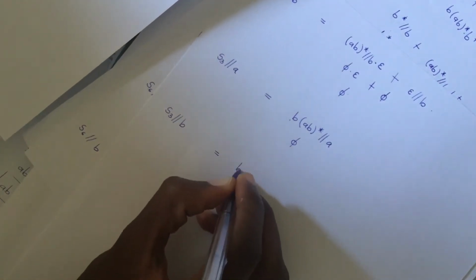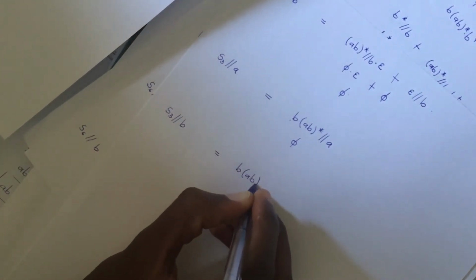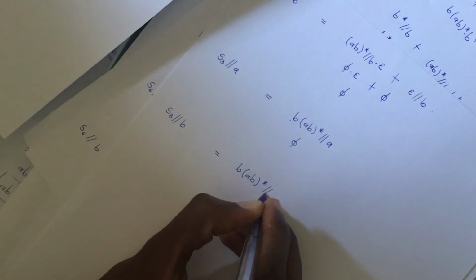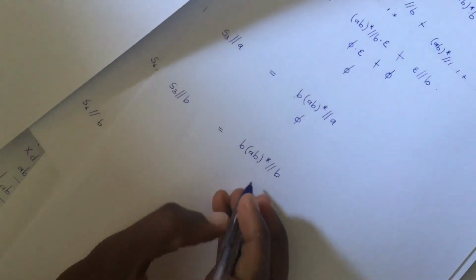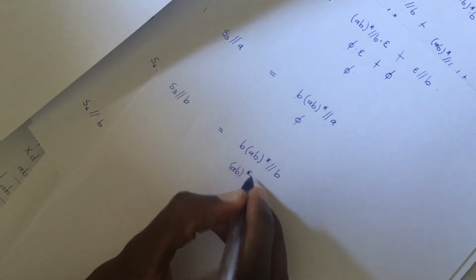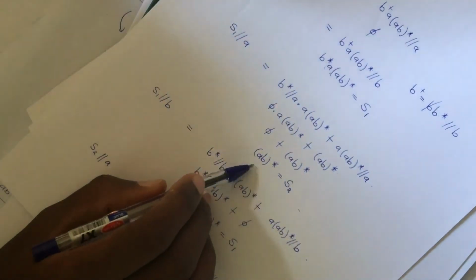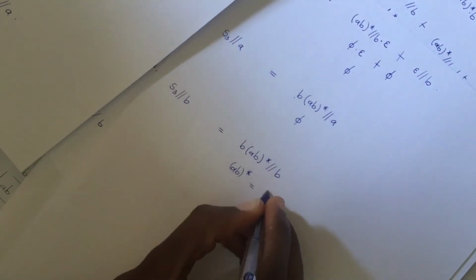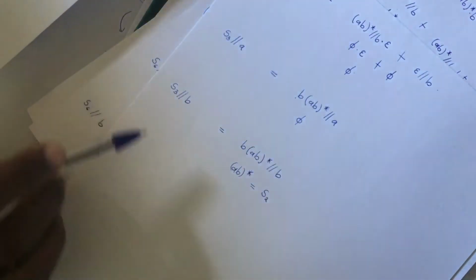Then I come to S3 slash slash B. S3 is B, AB star slash slash B. Cut the first B. Yeah, it is possible. I get back AB star. But AB star is already S2. We have it. So I said this is S2. Now we have defined all the S's. S1 is defined, S2 is defined, and S3 is here.